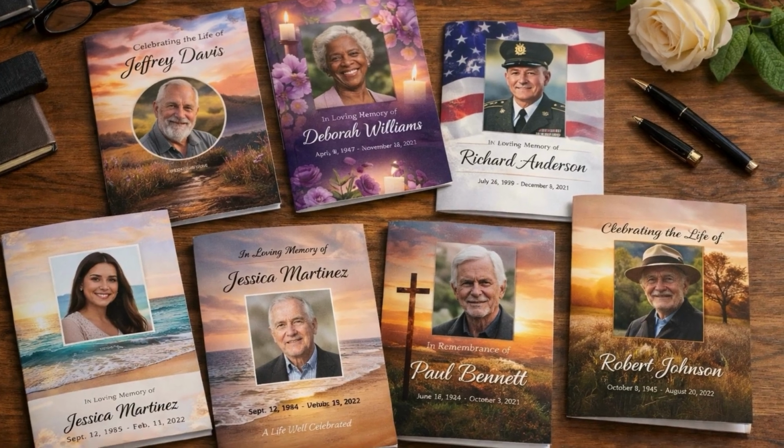Today we're going to walk through how you can use AI to enhance photos and turn them into beautiful, print-ready images for your funeral program. And I'll even give you simple prompts you can use right away.